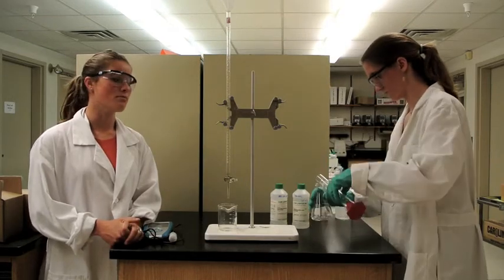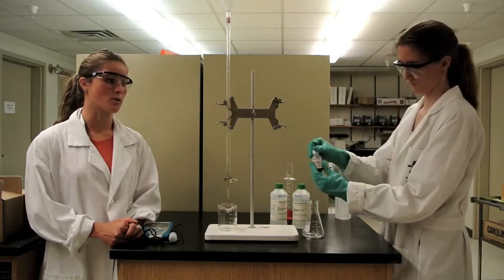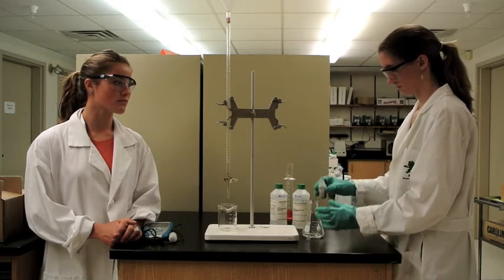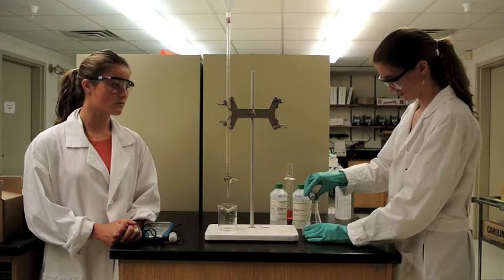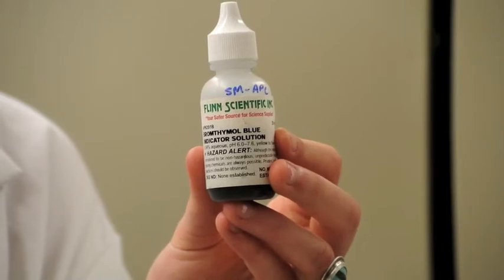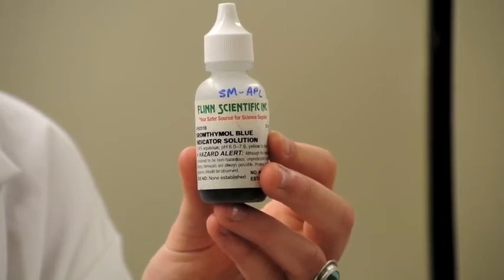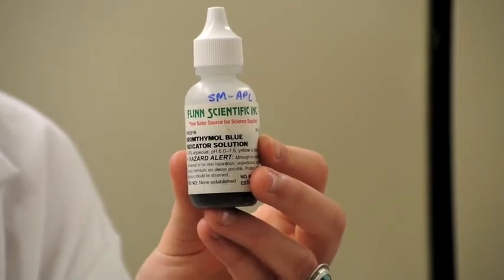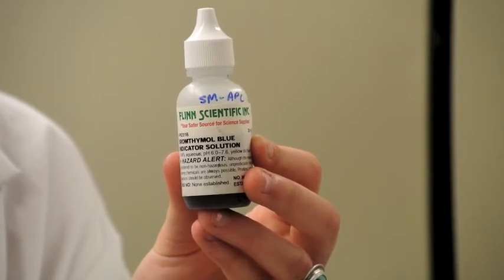One important step that you must not forget is to add 2 to 3 drops of the indicator solution, which in this case is bromothymol blue. Indicators are what allow you to determine when the equivalence point has been reached. They change color close to the equivalence point. In this experiment, we chose bromothymol blue because it has an endpoint around 7. And since this is a strong acid, strong base titration, that's where the equivalence point will be reached.